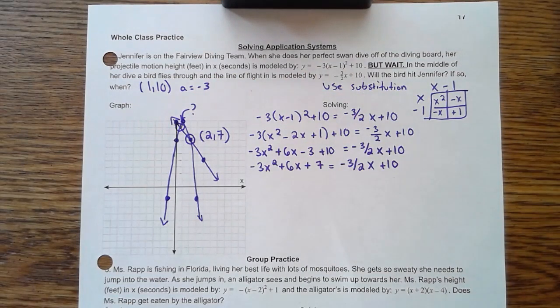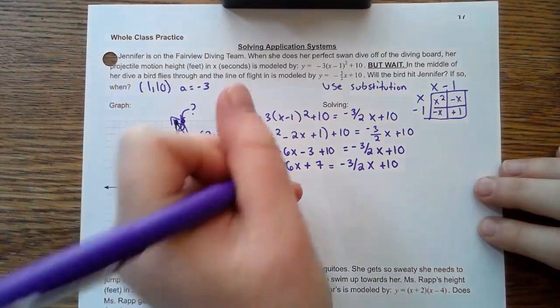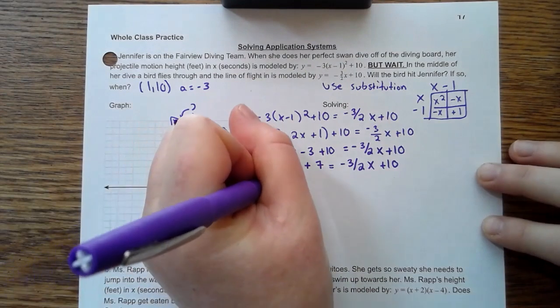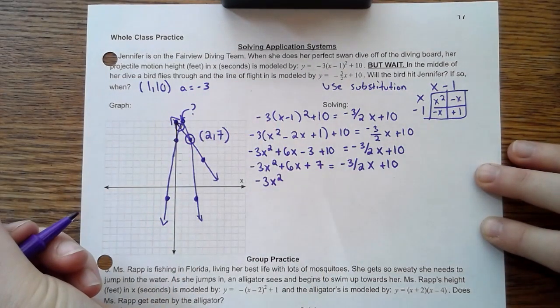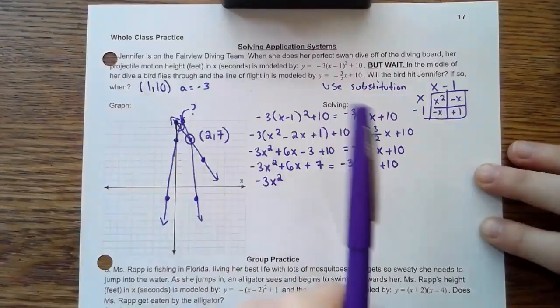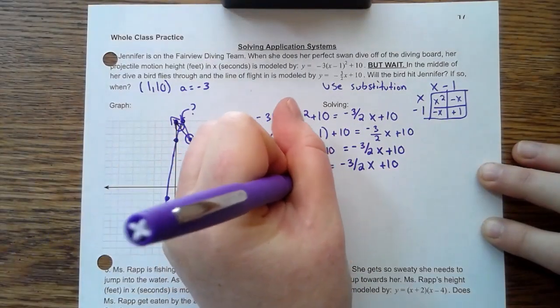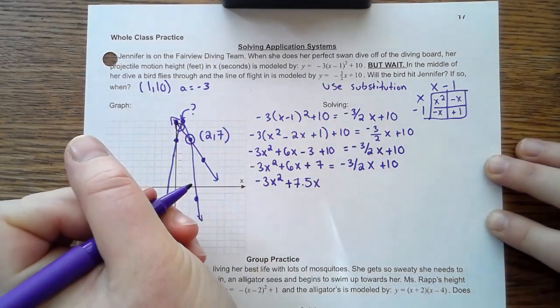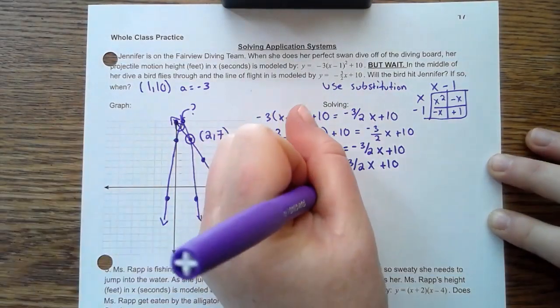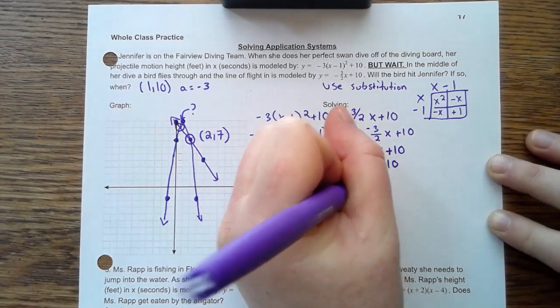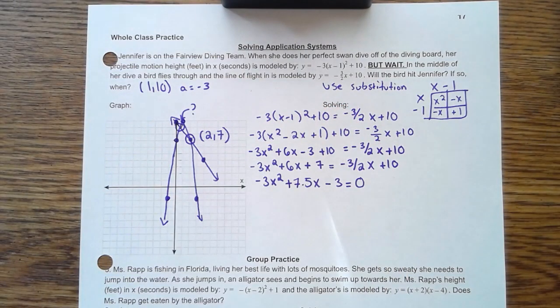I'm going to bring everything to the left side. So I'm going to add 3/2, subtract 10, get 0. So I get -3x squared. If I add this to 6, I get positive 7.5. And then that's going to be -3 equals 0. Okay, so I need to solve for x.